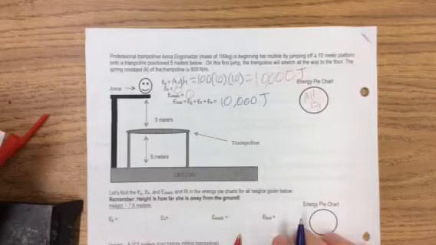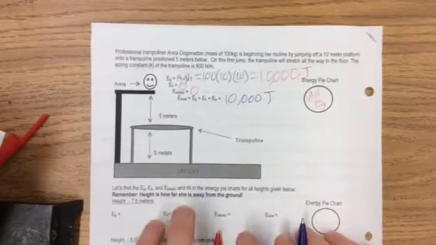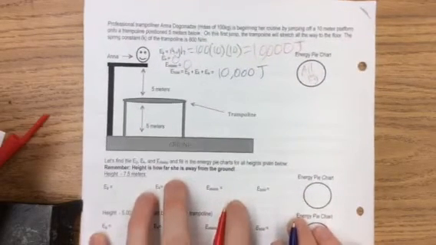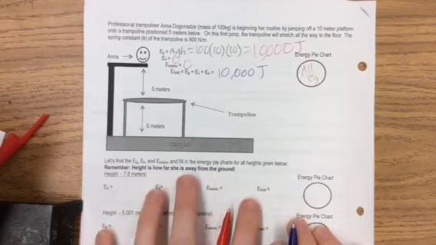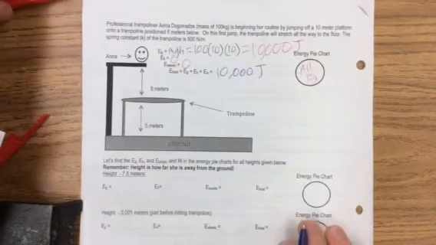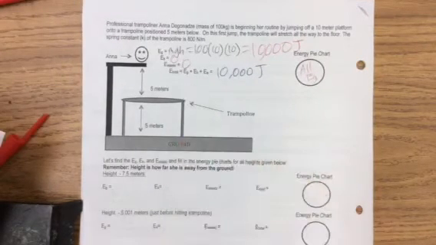Again, if you haven't done this already, please do it and then use this to check your answer. Don't just do it. Don't just watch and copy. That's not going to help you. So, 10,000 joules of energy total.